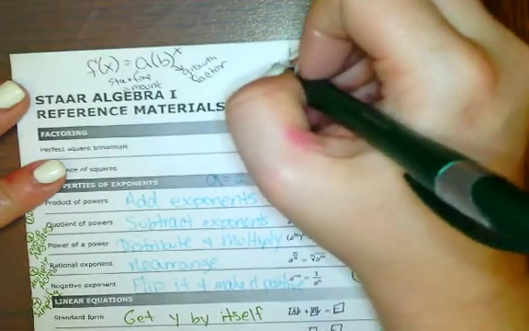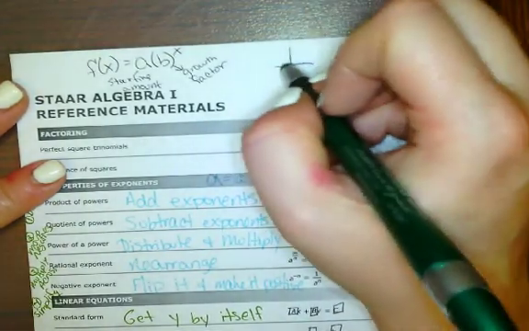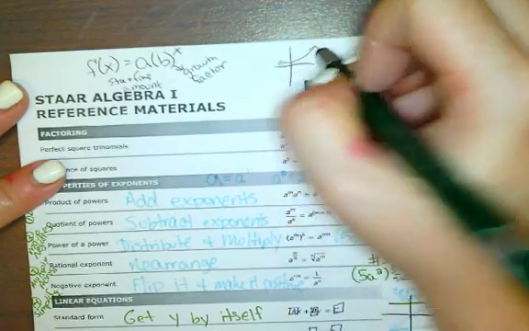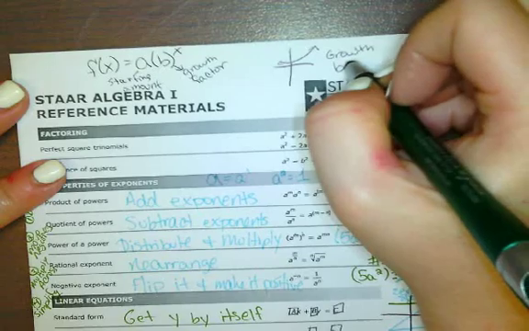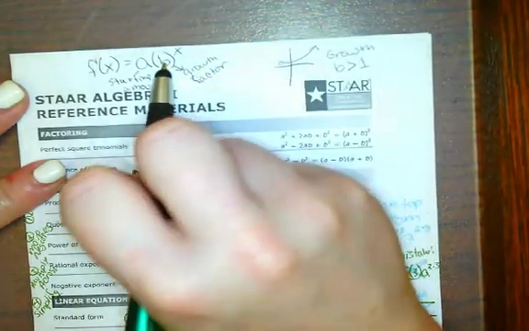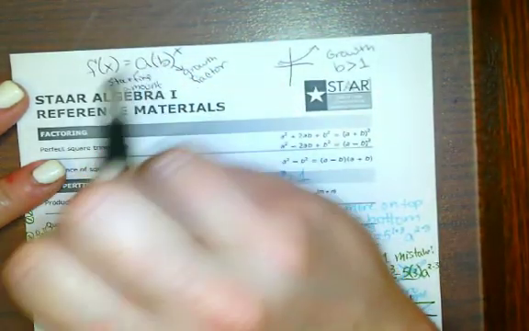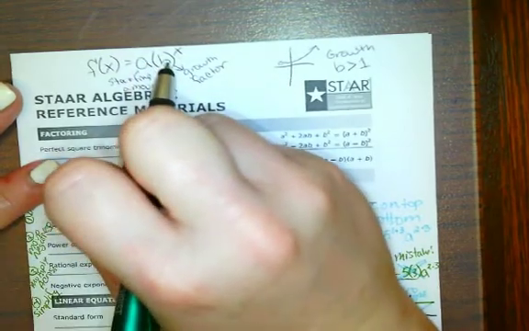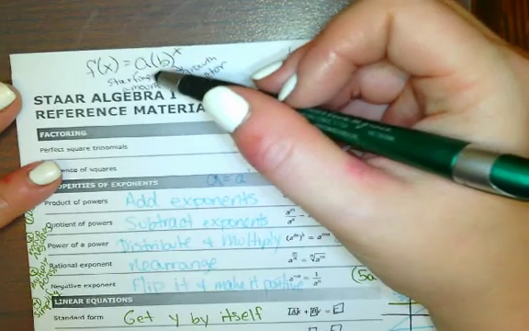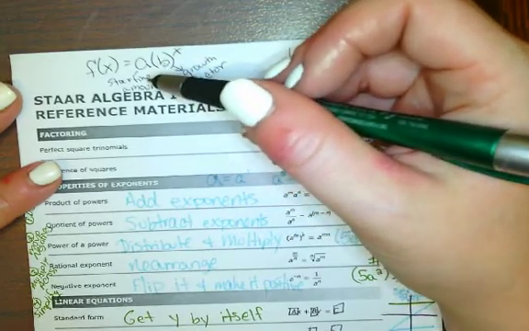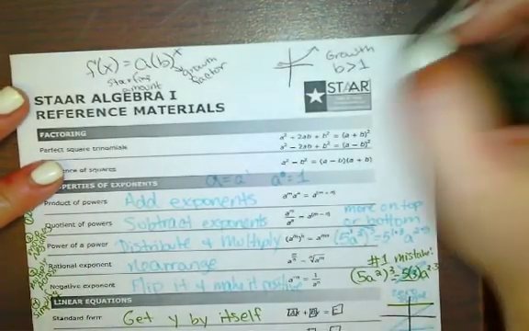If you have an exponential that goes up, this is growth. That only happens if your b is bigger than 1. So for instance, if we have 3 over 2, 5 over 4, all of those would be bigger than 1. And you can test those in your calculator just by dividing. So 3 divided by 2, 5 divided by 4, that kind of thing.